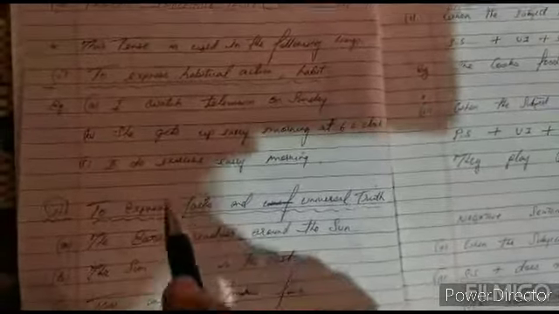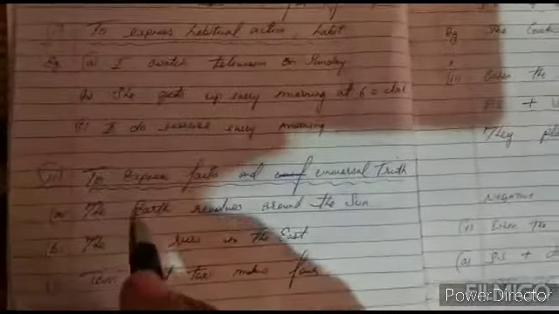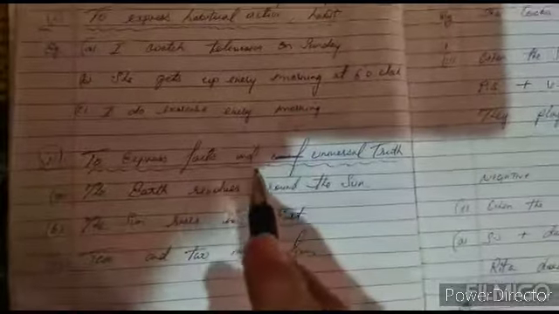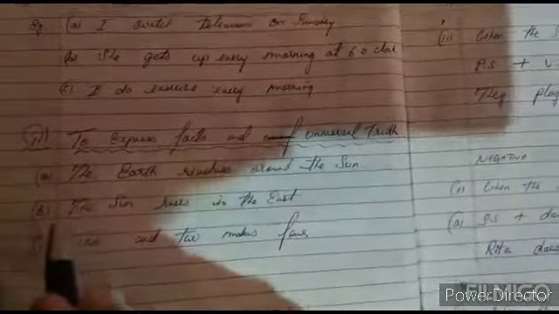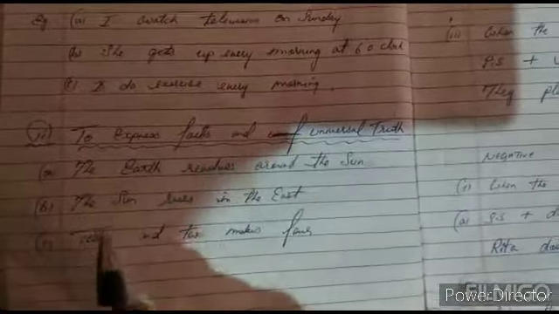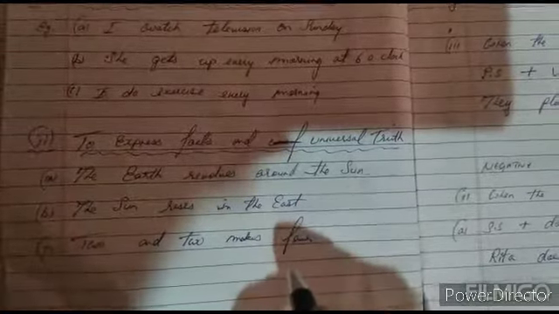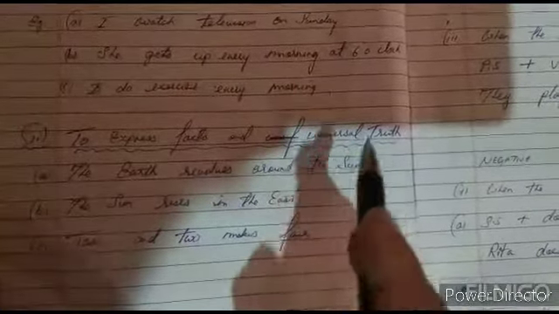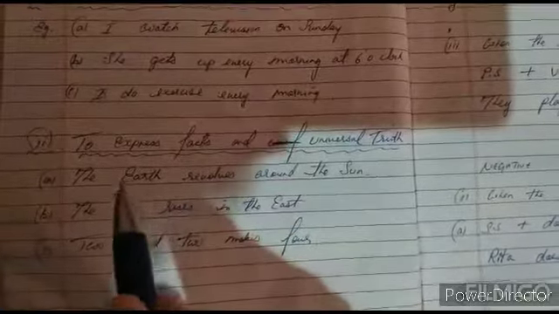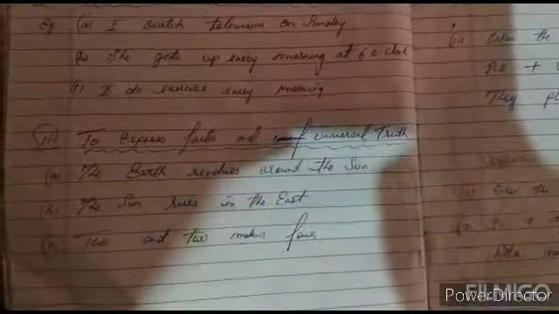Second, we use simple present tense to express facts and universal truth. For example, the earth revolves around the sun. The sun rises in the east. 2 and 2 makes 4. That means I use simple present tense to express fact and universal truth.